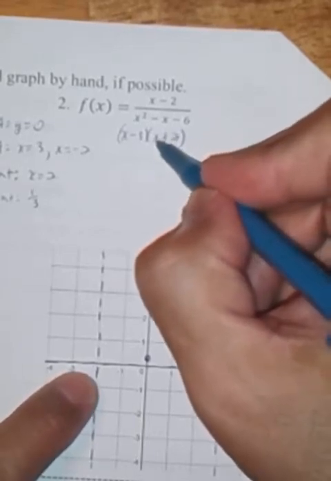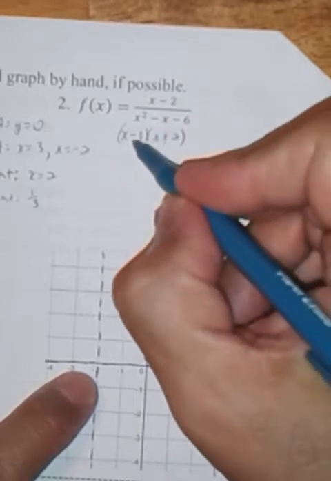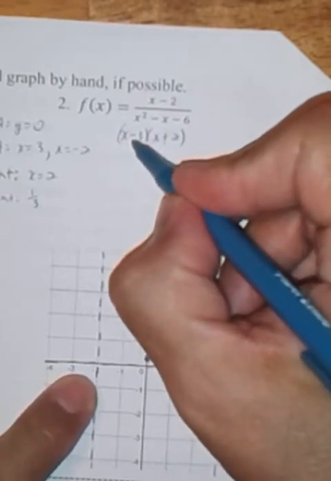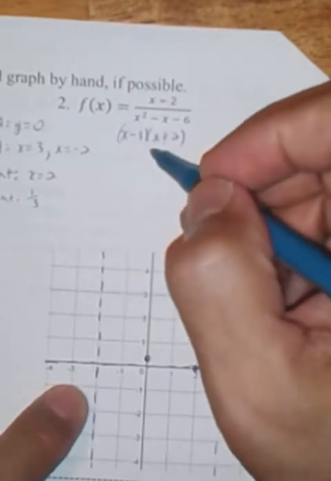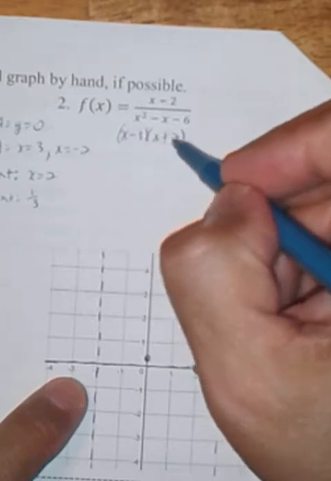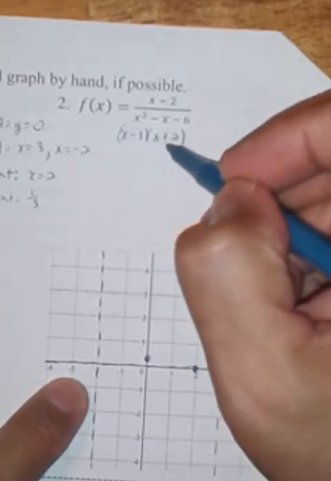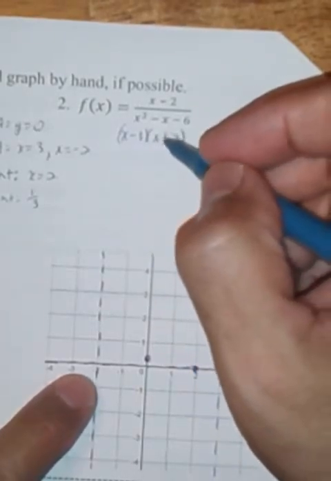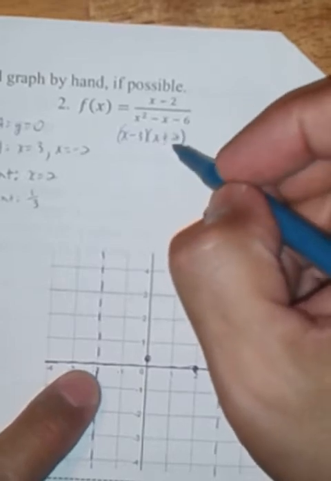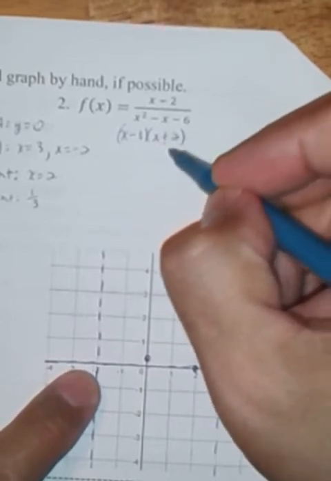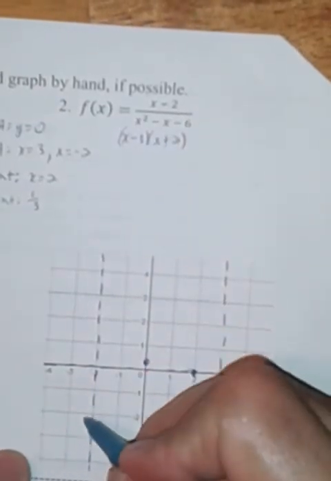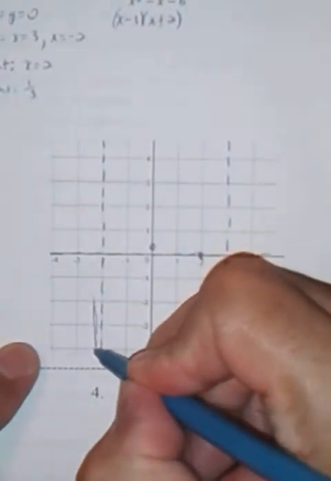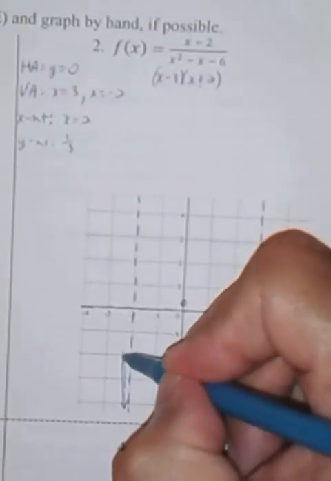So a negative number times a negative number will be positive, and negative divided by this positive will be negative. Because x plus 2 is getting smaller and smaller, dividing by this very small number will make us drop this way. So our graph is dropping this way, kind of like 1 over x. And the same thing's happening up here.